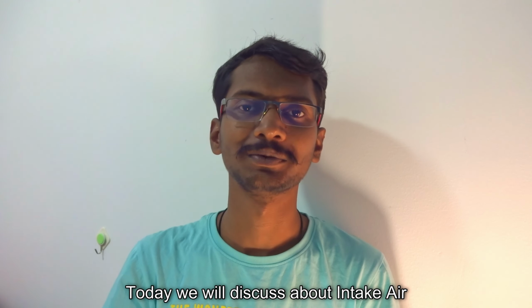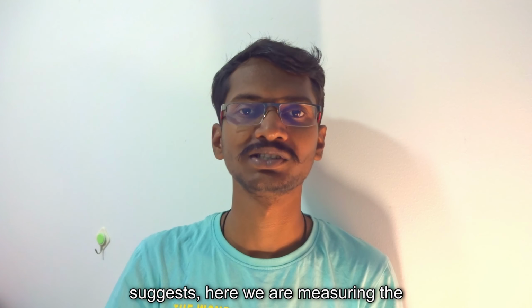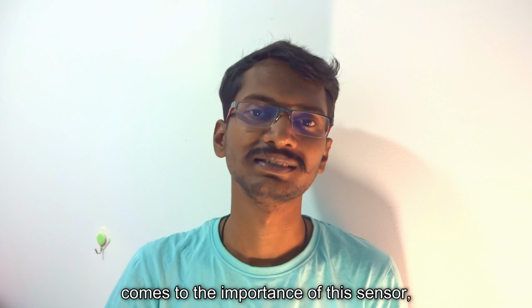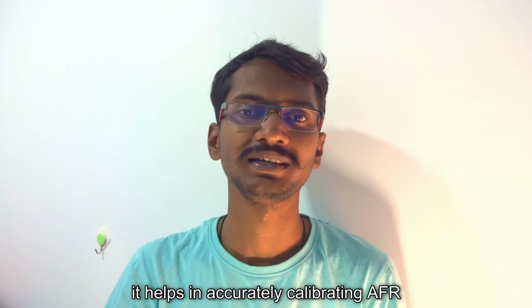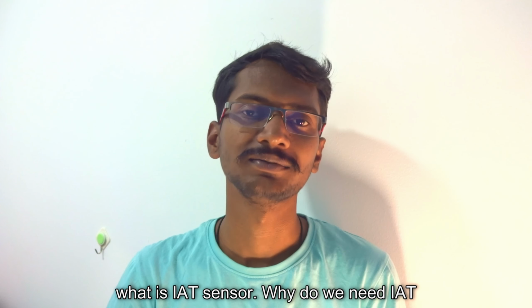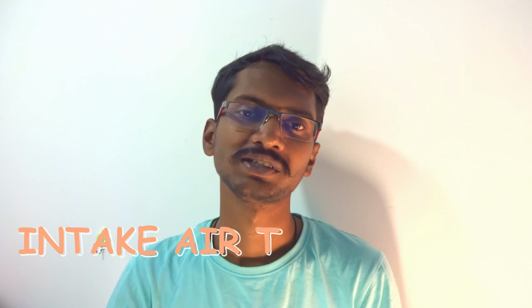Today we will discuss the intake air temperature sensor. As the name itself suggests, here we are measuring the temperature of the intake air. When it comes to the importance of this sensor, it helps in accurately calibrating AFR ratios. In this video, I'll explain what an IAT sensor is, why we need an IAT sensor when we already have a MAP sensor and O2 sensor, what the types of IAT sensor are, and some more technical information on the IAT sensor. Now let's get into the video.